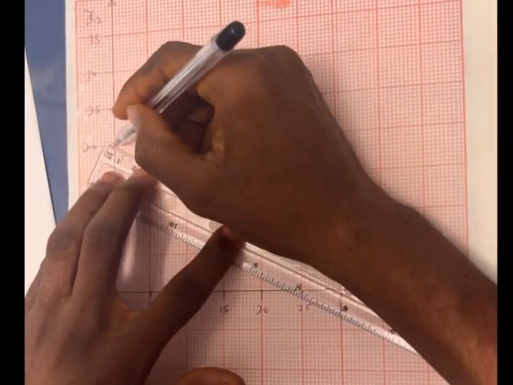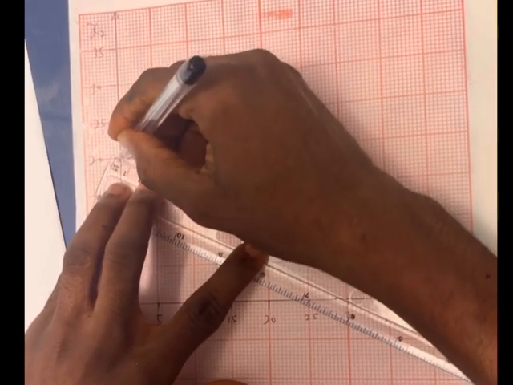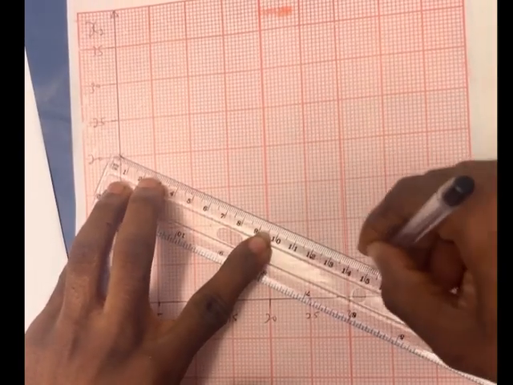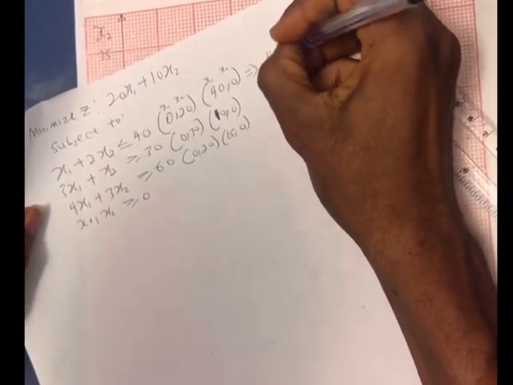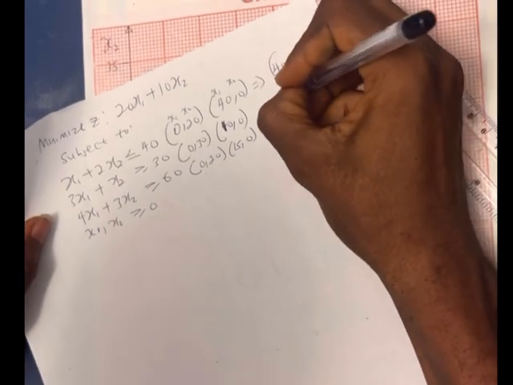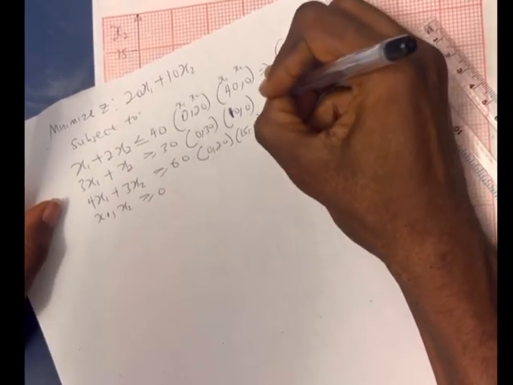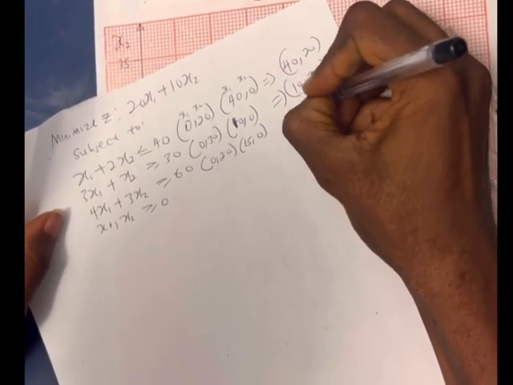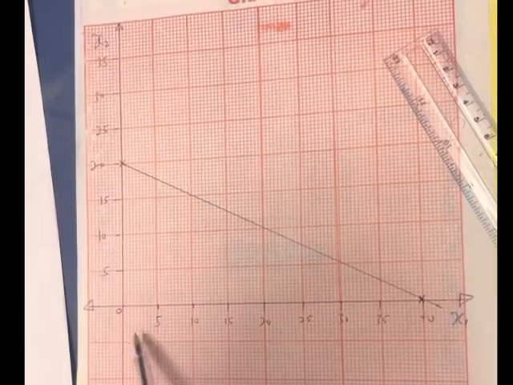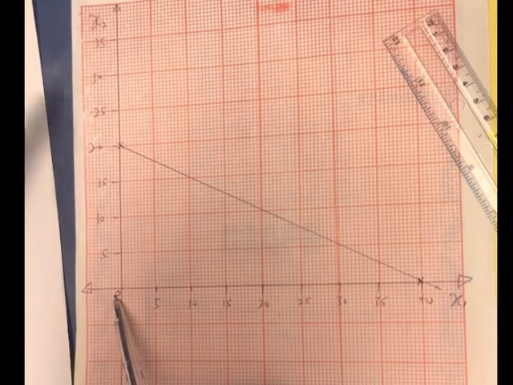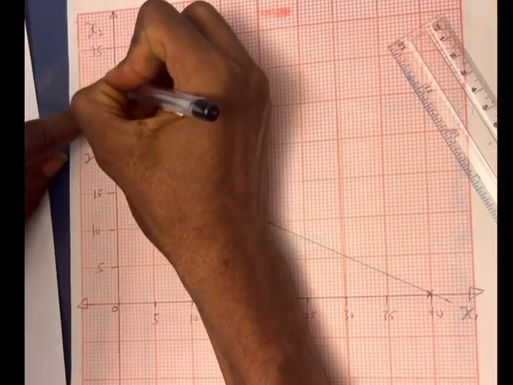So this is the line. Then when my x1 is 0, my s2 is 30. I will mark the point here.